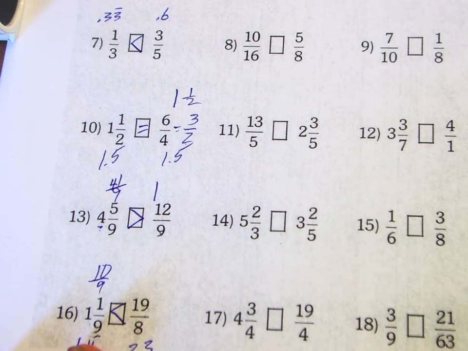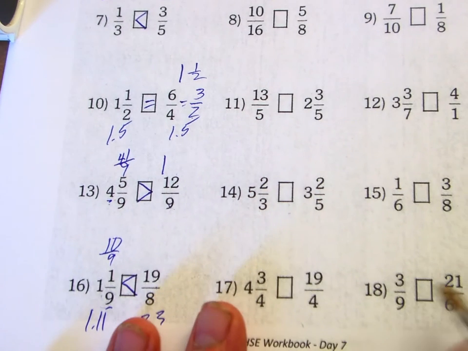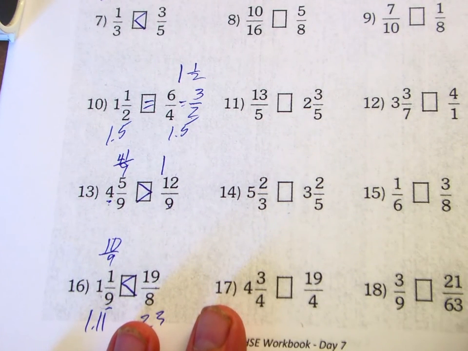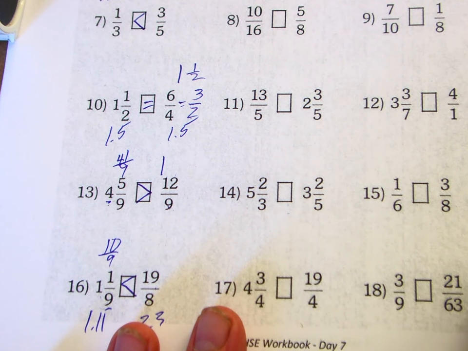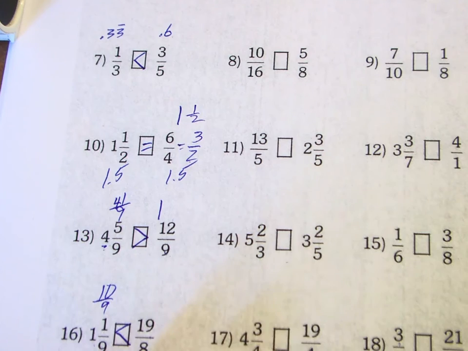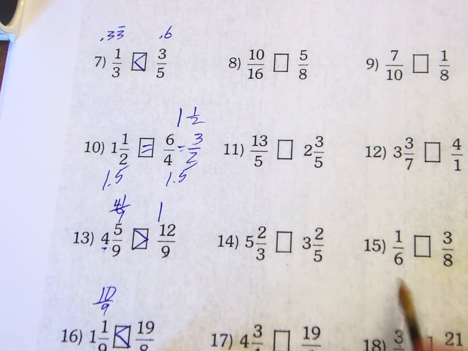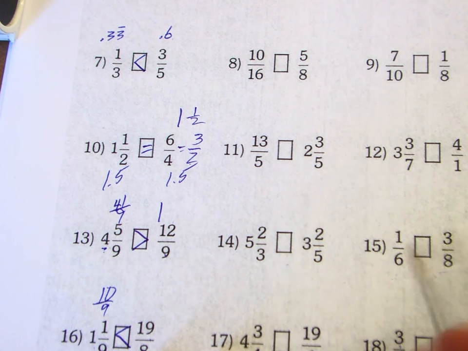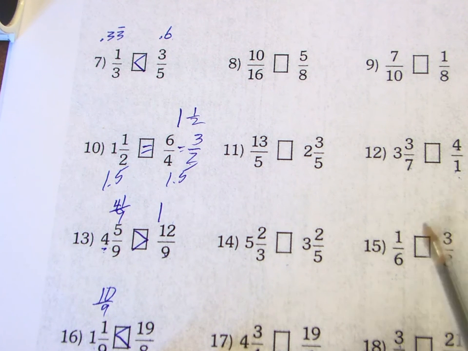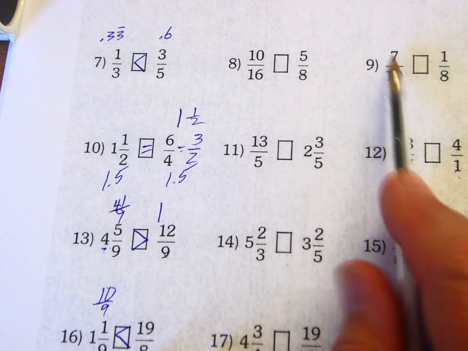Okay? This one you could reduce by dividing by 7. 7 into 63 goes 9. 7 into 21 goes 3. 3/9. 3/9. They're the same. Okay? This one you'd have to change to decimals and compare. You could always change. 4/1, by the way, is 4. So this side's bigger. This side's way bigger.